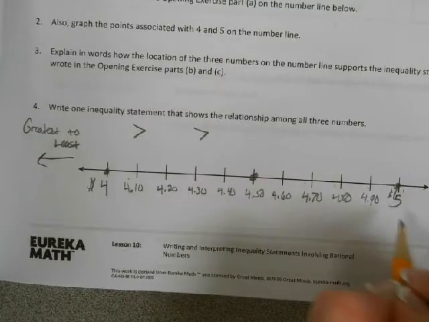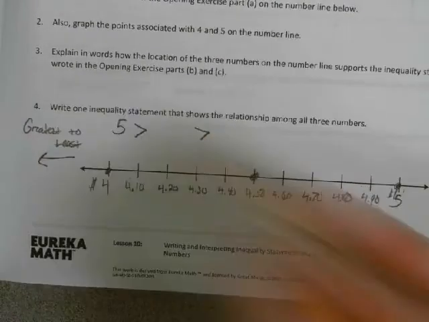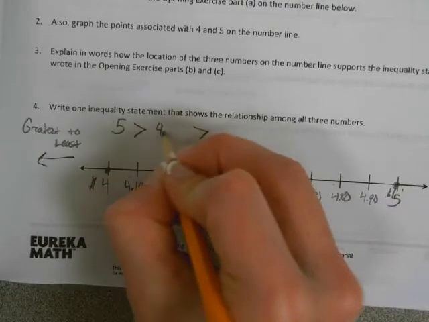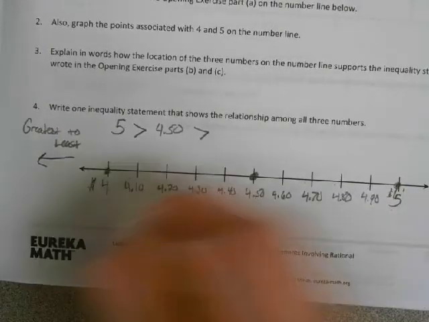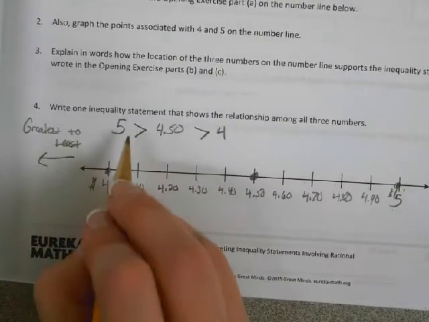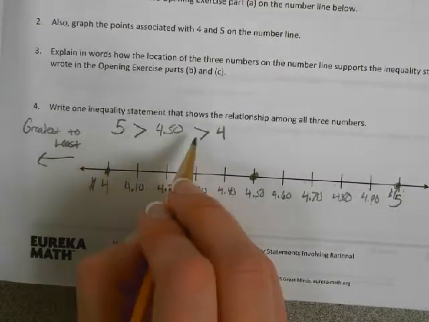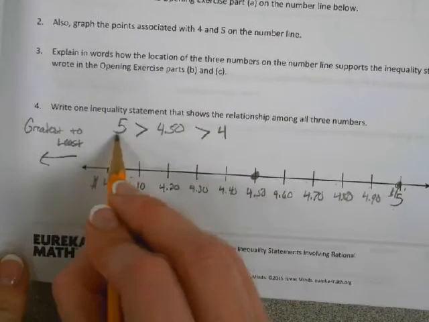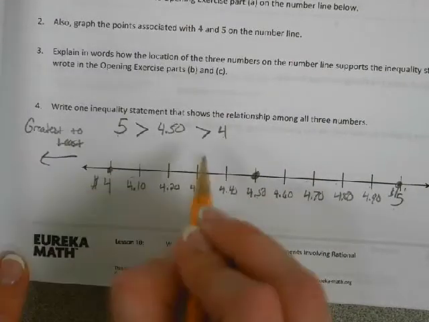So I start on the right. $5 is my greatest. My next one would be $4.50, and then my last one would be $4. $5 is greater than $4.50, which is greater than $4. As you can see, $5 is also greater than $4. So that's our greatest to least.